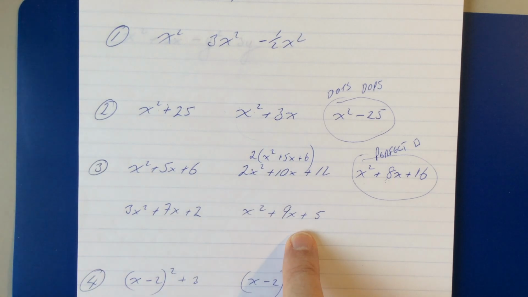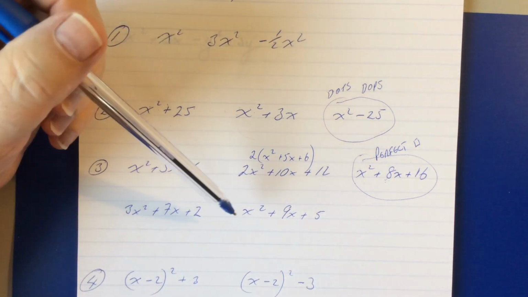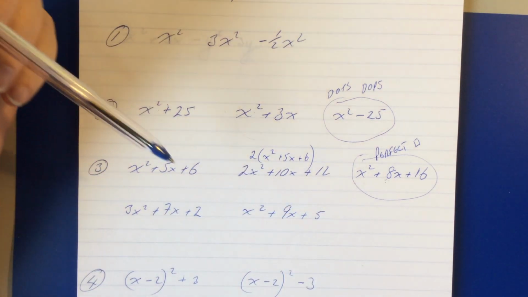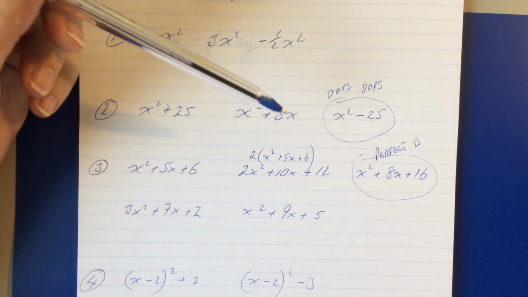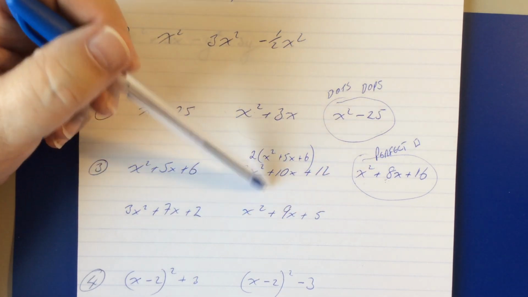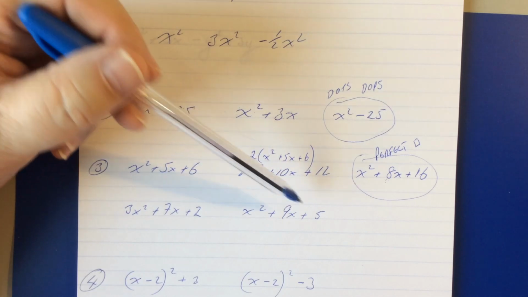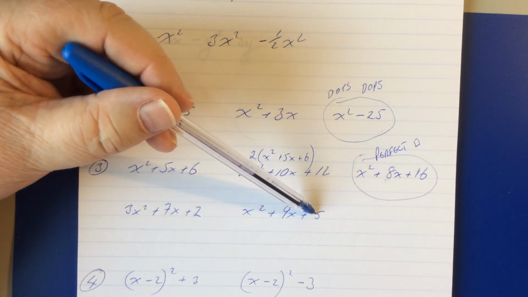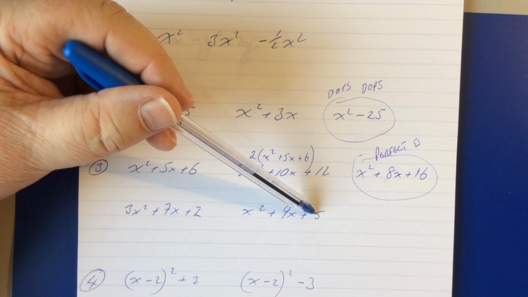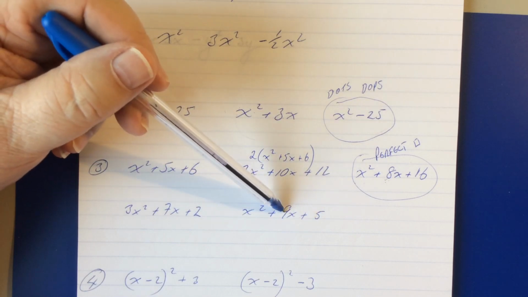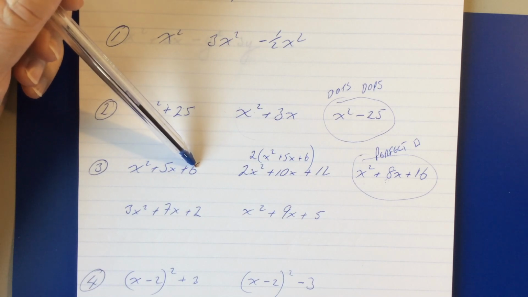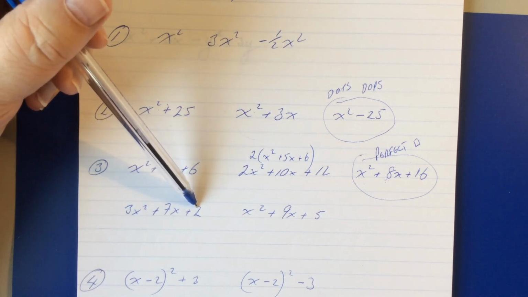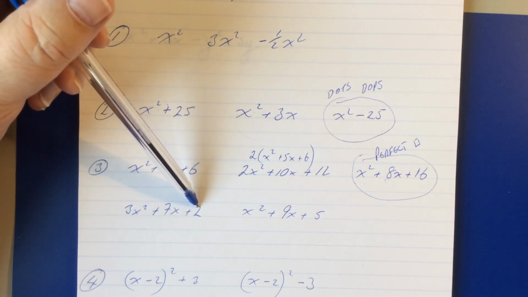This one, x squared plus 9x plus 5, well, it's not a perfect square. It doesn't have a common factor. There are no factors of 5 that will give us 9. It's certainly not one of these. It's certainly not one of these. What do we do?